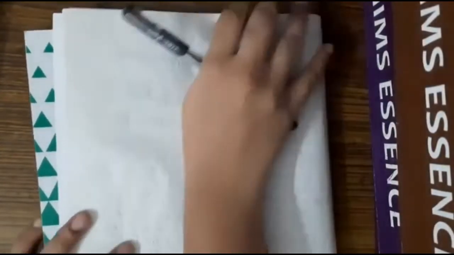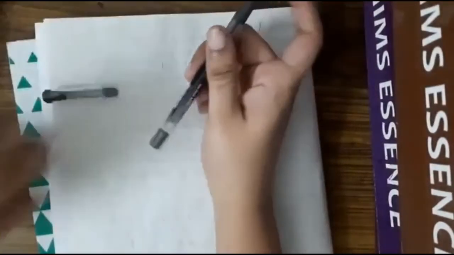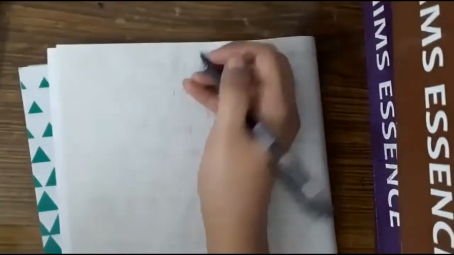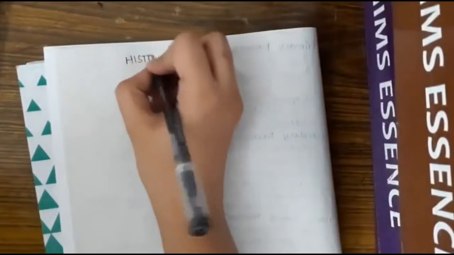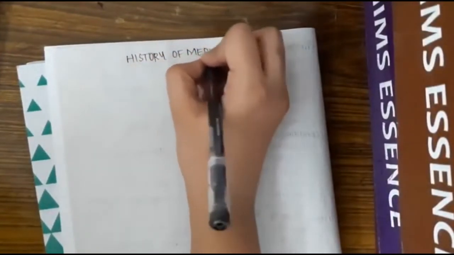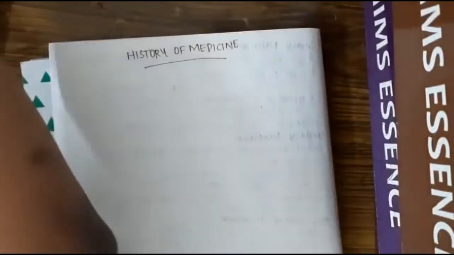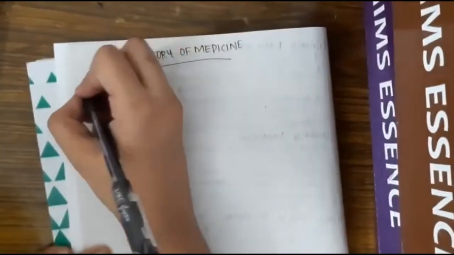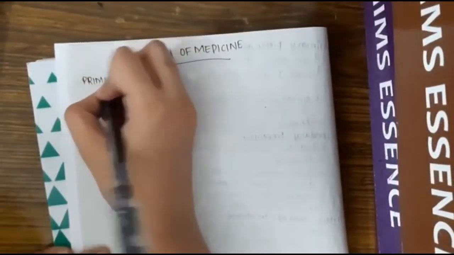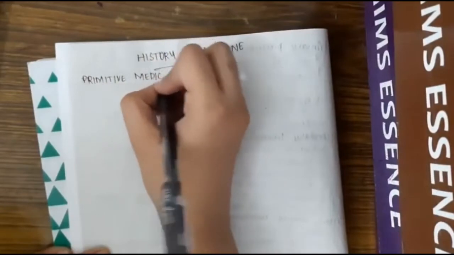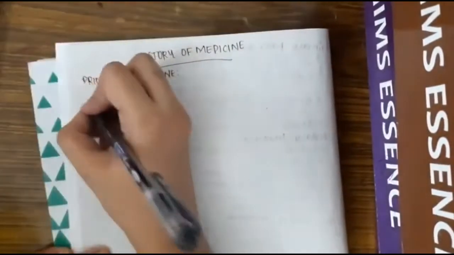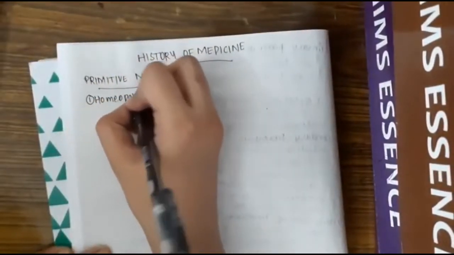Hello friends, let us now learn some important points about the next topic, which is history of medicine. That is history of the whole medicine and from the SPM point of view. This chapter includes lots of scientists, so you'll have to learn. First, primitive medicine. First we have the homeopathy system of medicine.